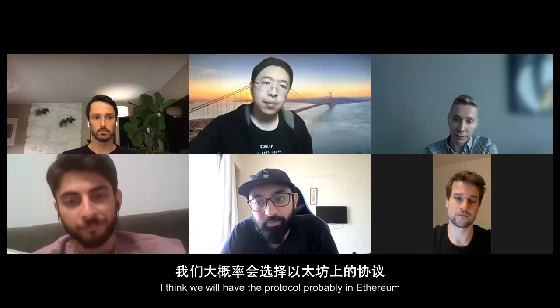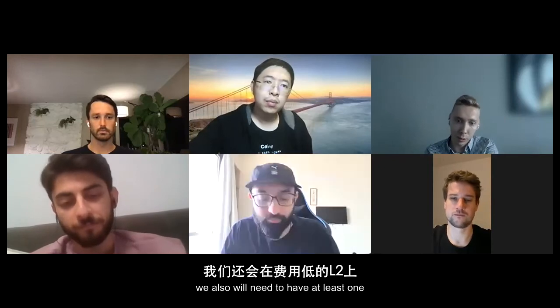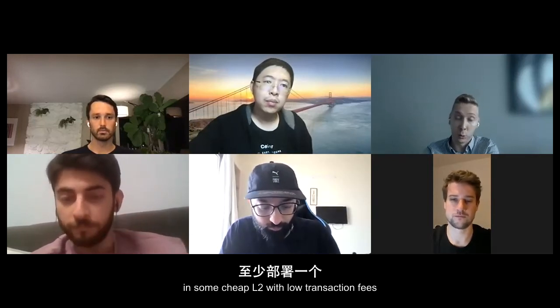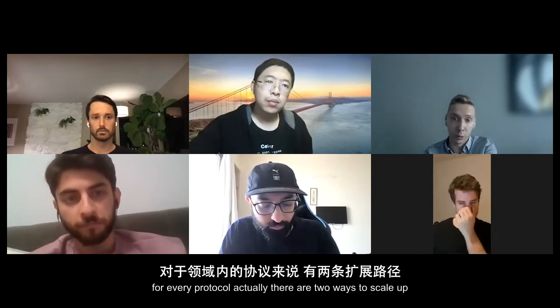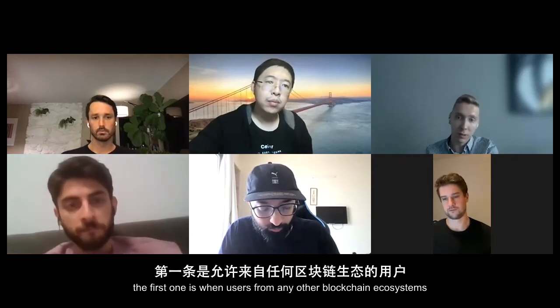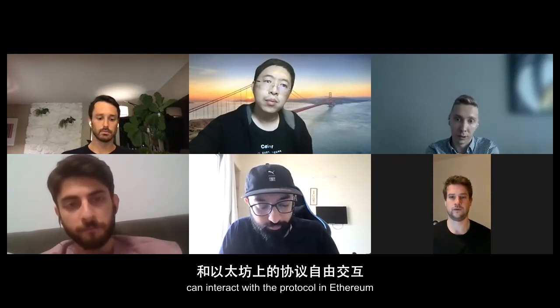In regards to scalability, I think we will have protocols on Ethereum as the most secure chain. We will also need at least one instance of the protocol on some cheap layer 2 with low transaction fees. And for every protocol, there are two ways to scale up. The first one is when users from any other blockchain ecosystem can interact with the protocol on Ethereum.